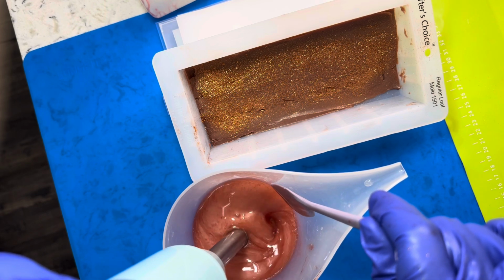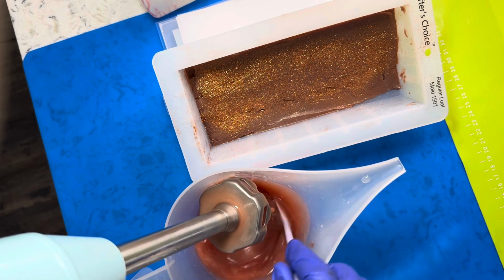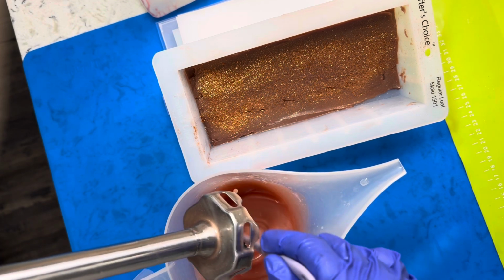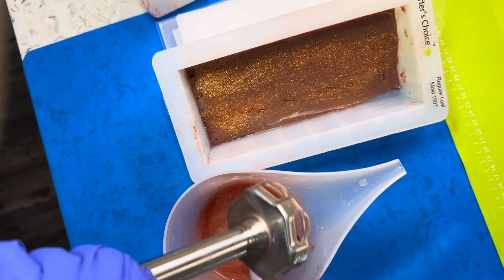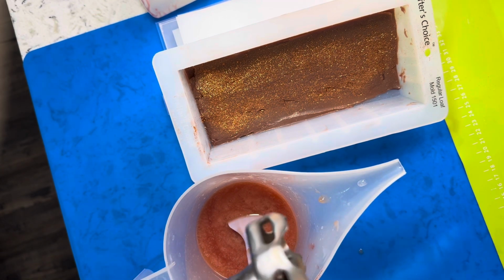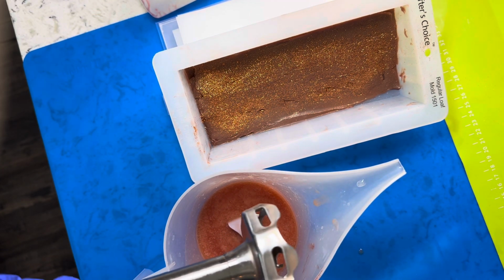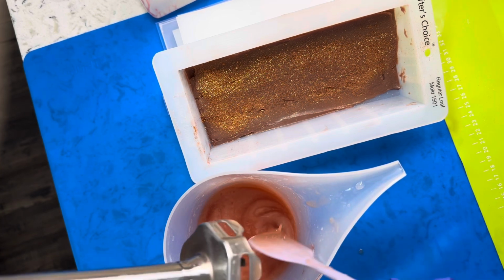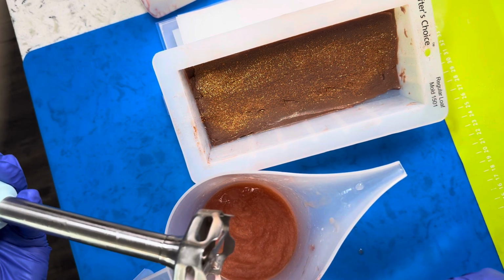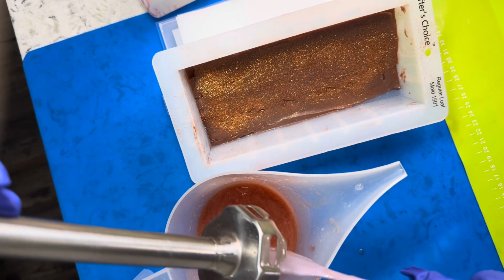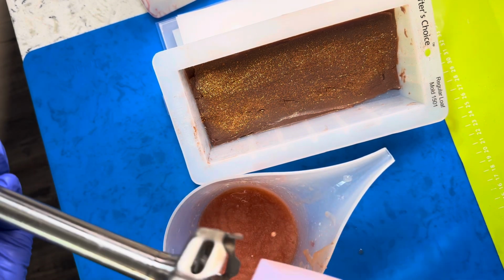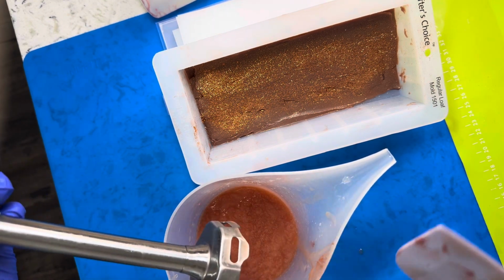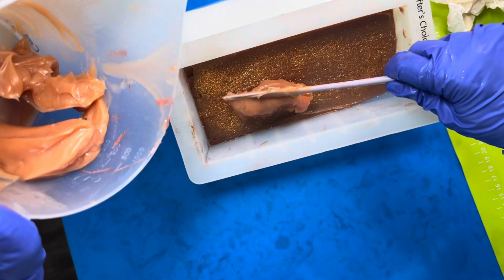And this time I did even less stick blending. I want it to barely be emulsified because, as we see, this fragrance causes rapid acceleration. One other thing you could do to slow down trace and control it a bit more is add your fragrance after you're done stick blending. So this particular time I added the fragrance before I stick blended. That was probably a mistake. I could have slowed down the trace a bit more if I had waited to add the fragrance after I stick blended the solution.